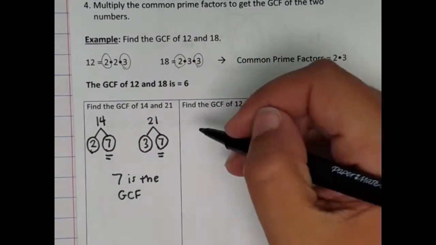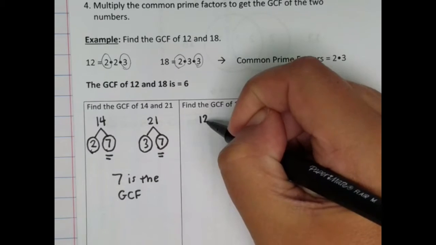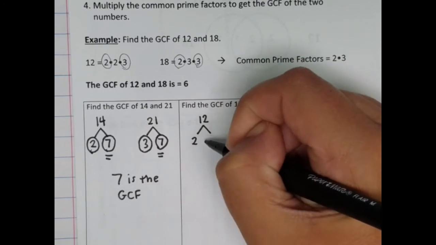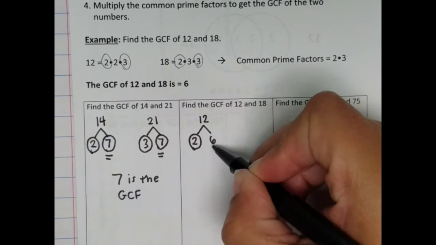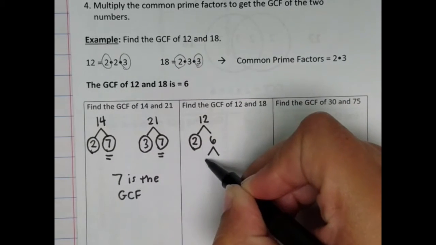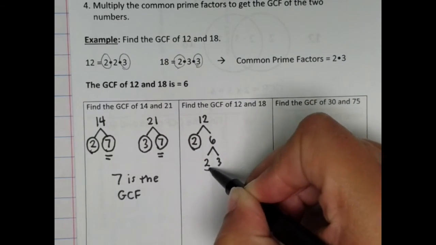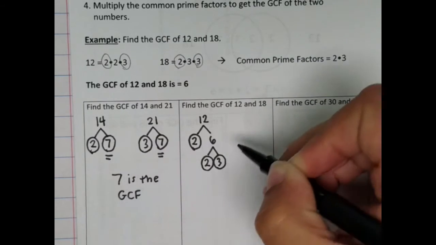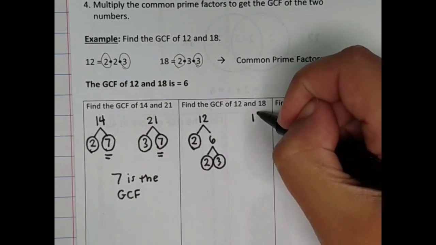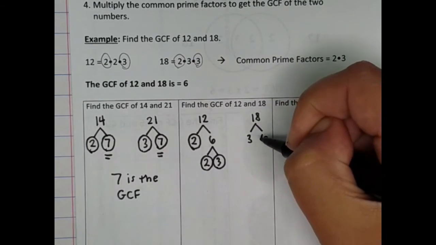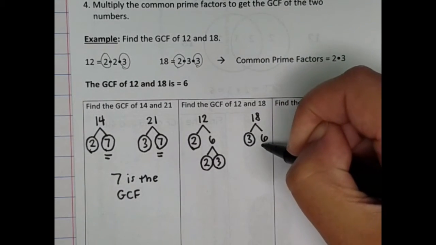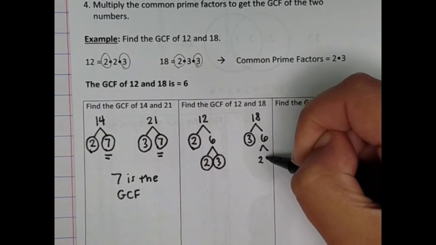All right, now we're going to do 12 and 18, which is the example above, but we're going to do it ourselves. Let's do a factor tree. So 12, we can break that down as 2 and 6. Since 2 is a prime factor, we're going to circle it. 6 is not, so we're going to keep going. This gives me 2 and 3. We're going to circle and circle. We're going to do the same thing for 18. I'm going to break that down. I'm going to use 3 and 6. I'm going to circle 3. I'm going to break down 6 to 2 and 3.